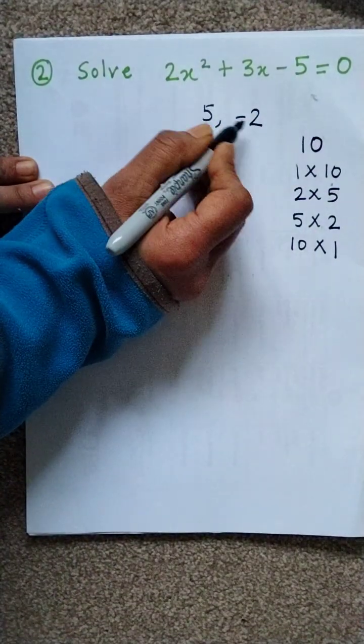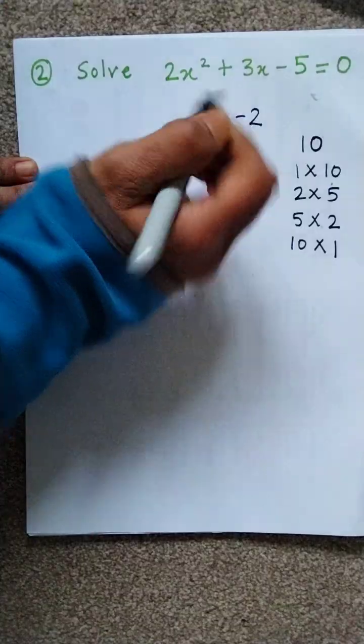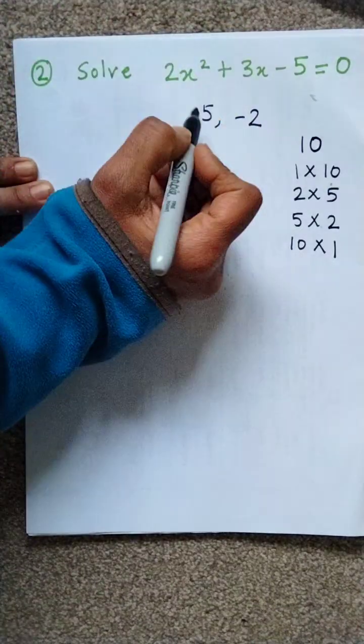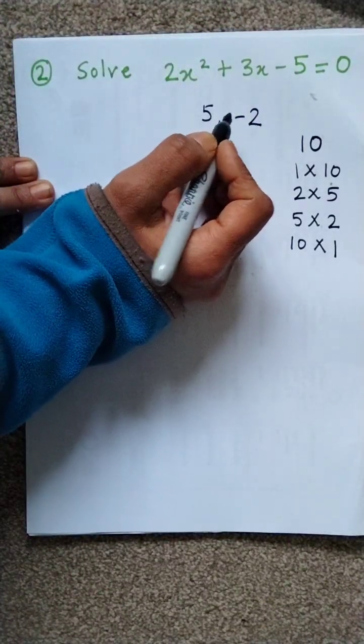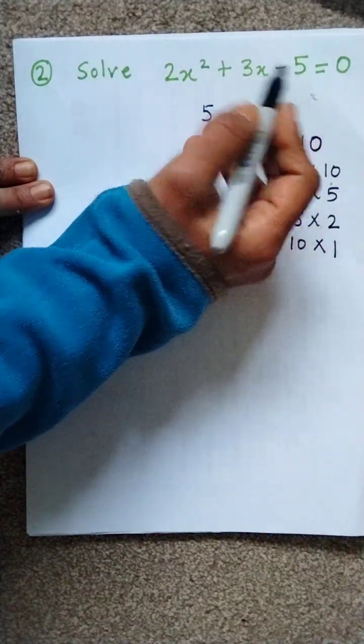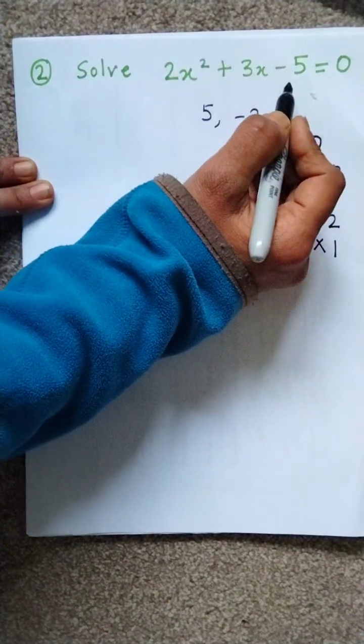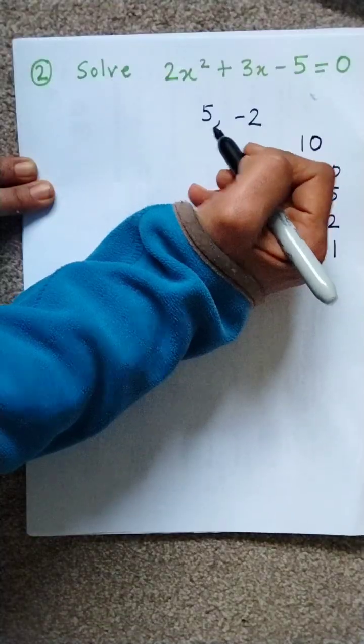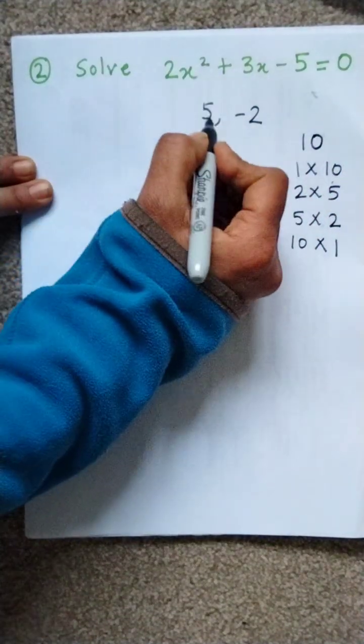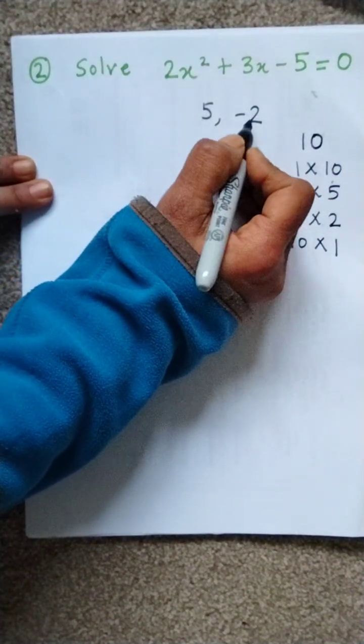Okay, 5 and minus 2. So 5 minus 2 is 3. 5 times minus 2 is minus 10, because we want minus 10. 2 times minus 5 is minus 10. So we want the product as minus 10. So the correct numbers are 5 and minus 2.